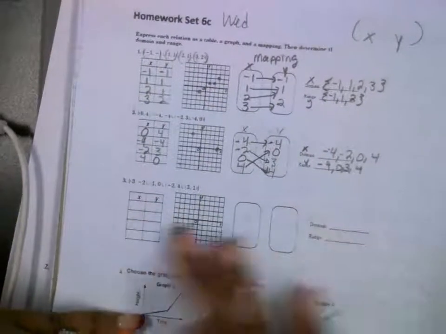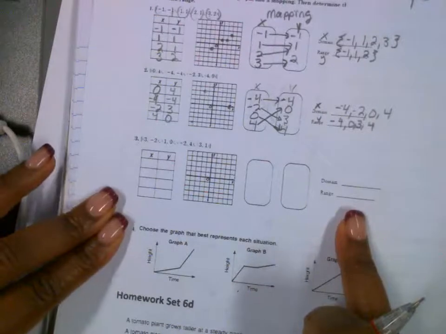Okay. Are y'all okay with that? Are you okay to do number 3 on your own? Yes.